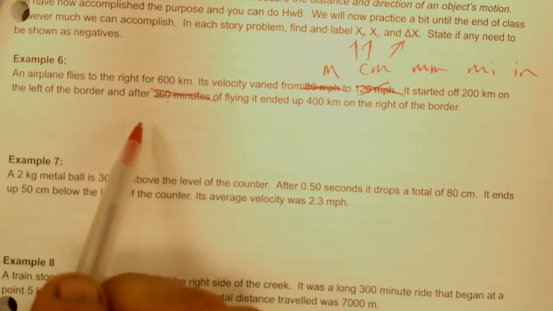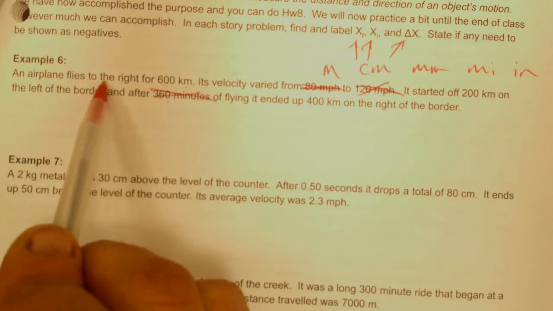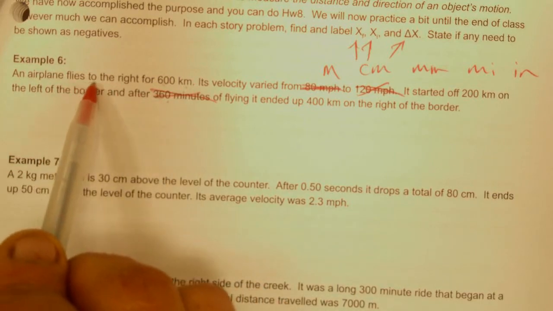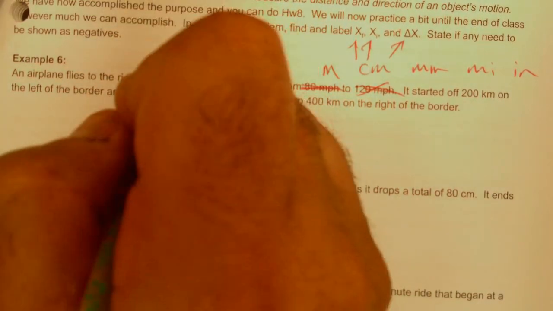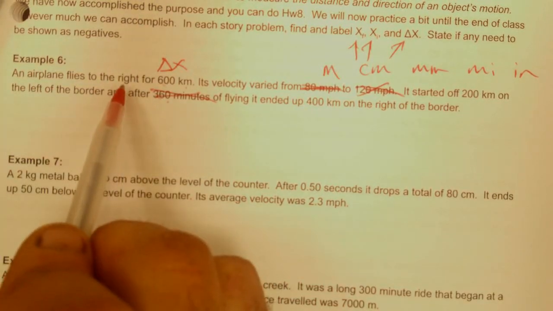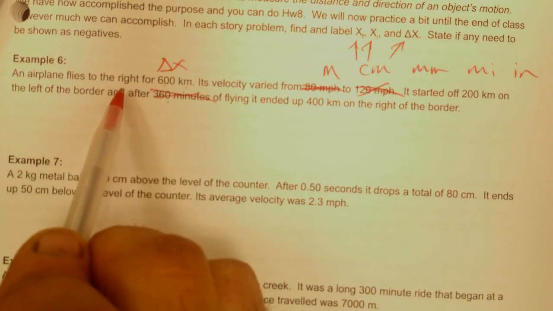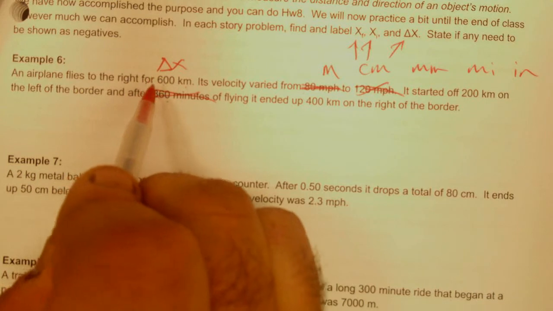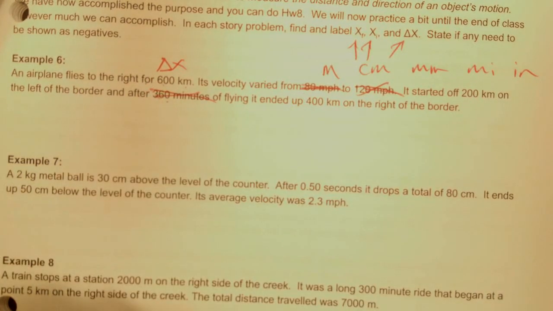Okay, now let's figure out which one is which. It flies to the right for 600 kilometers. This is how far it's moving. This is the displacement, delta x. And it's going to the right, and in our coordinate system, that's a positive value. So we just leave it like that. We don't have to actually write down the plus mark, although you could.